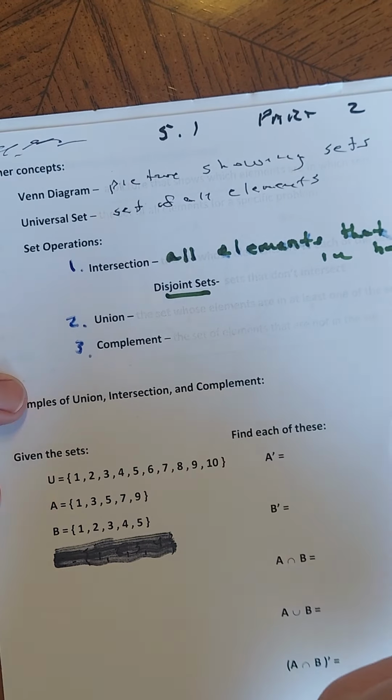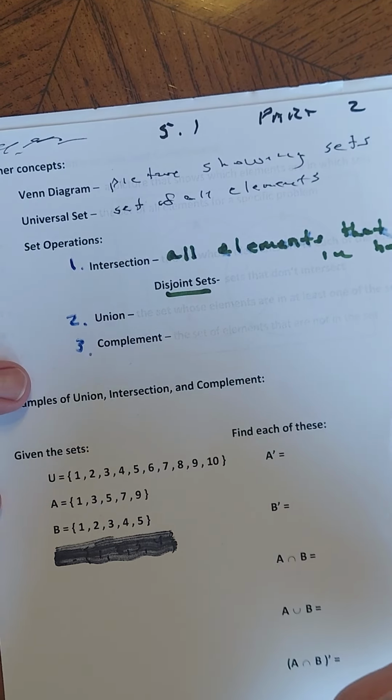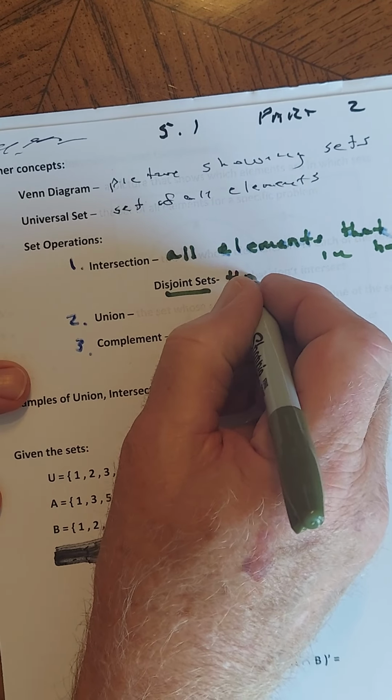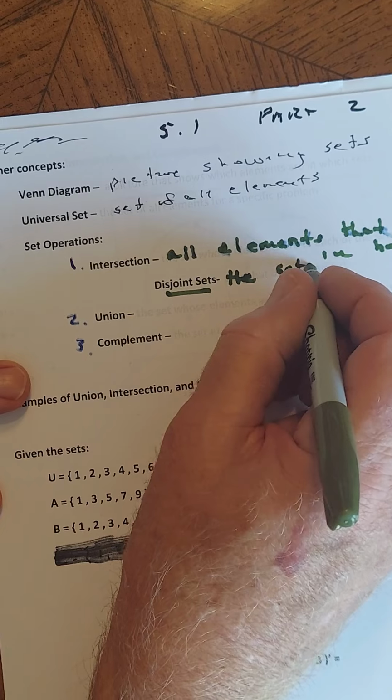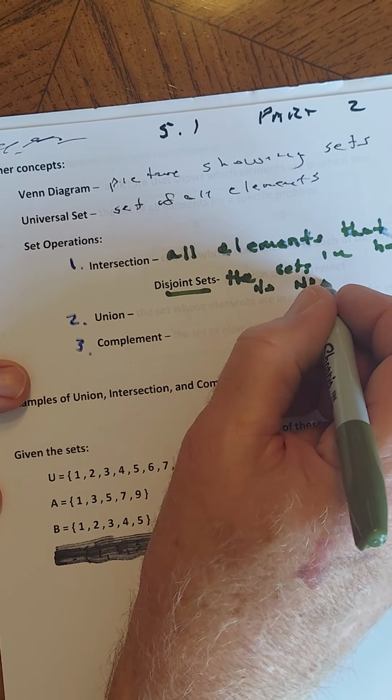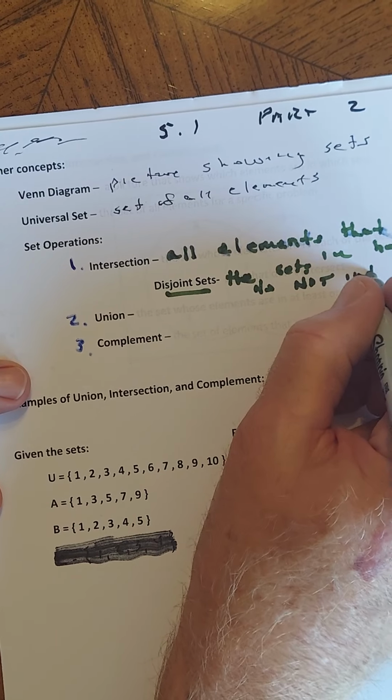Disjoint sets, I'm throwing this term in here because I don't know where else to put it, but disjoint sets means the sets do not intersect.